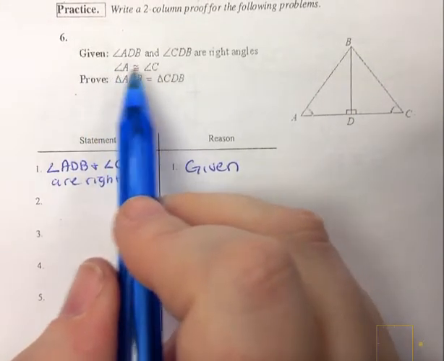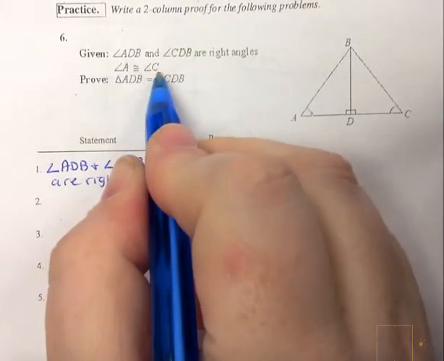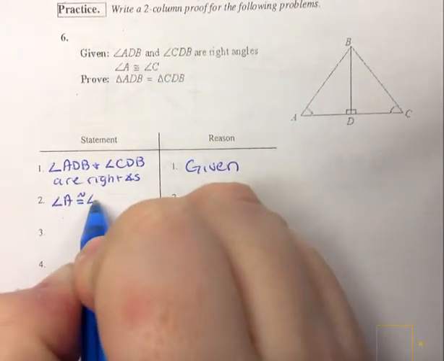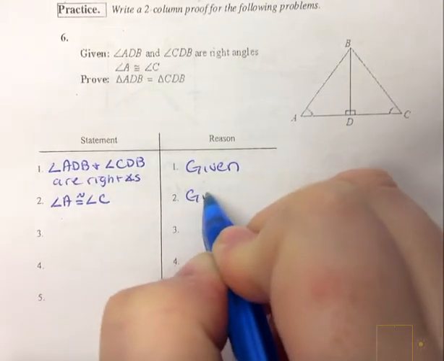We also have another given. It says angle A is congruent to angle C. So we can put that in statement 2. Angle A is congruent to angle C. That is given.